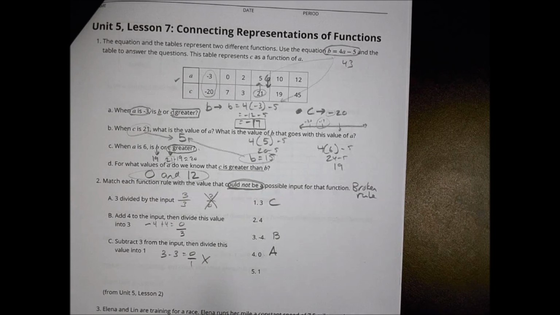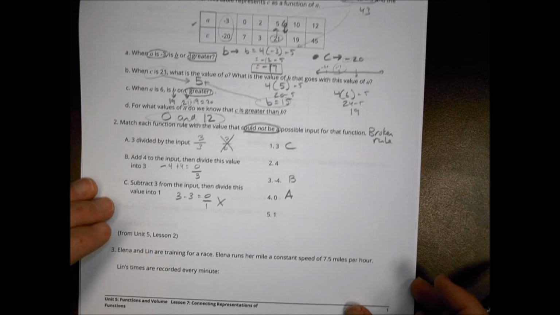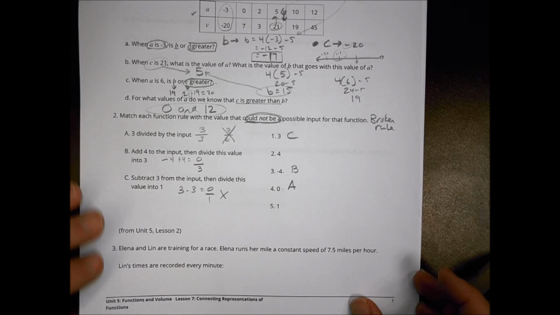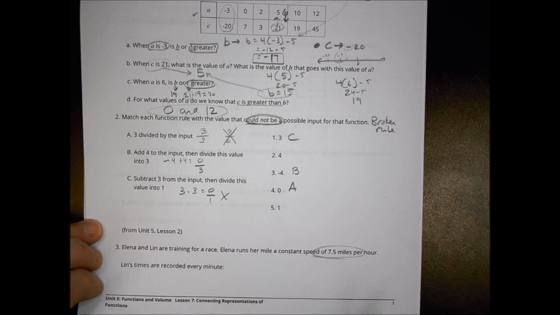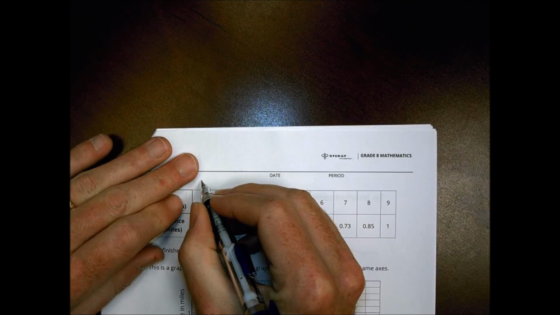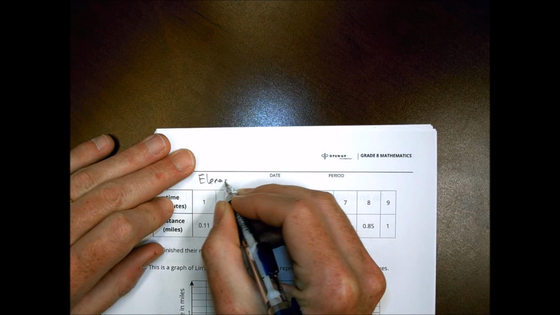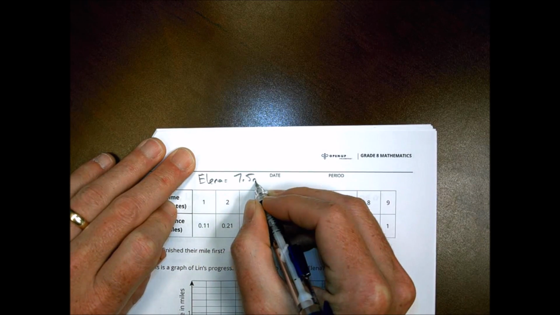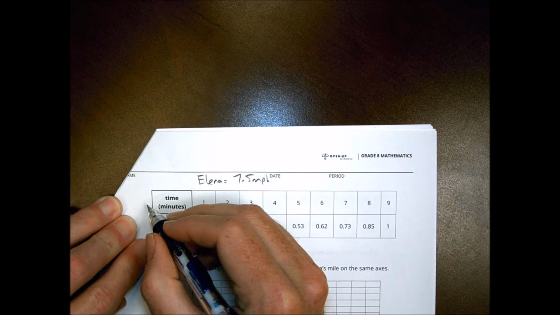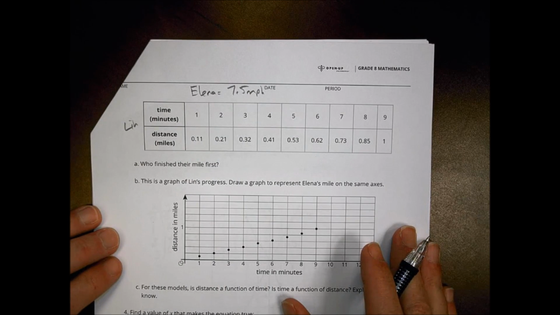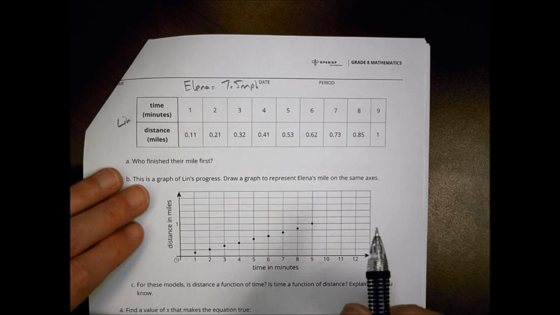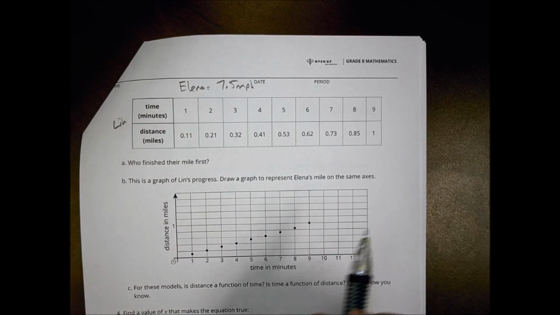Okay, next one. Elena and Lynn are training for a race. Elena runs at her constant speed of 7.5 miles per hour, and Lynn's is recorded here. So we know Elena is 7.5 miles per hour, and then here is Lynn's times there. Those are our 2 things we're looking at. Who finished their mile first is the first question we have to answer.